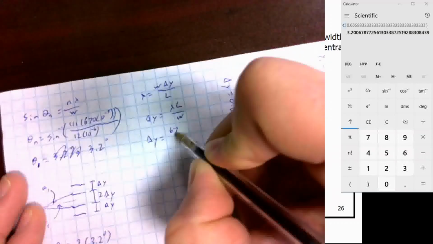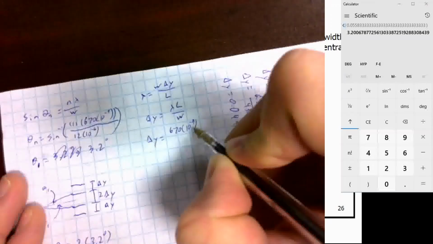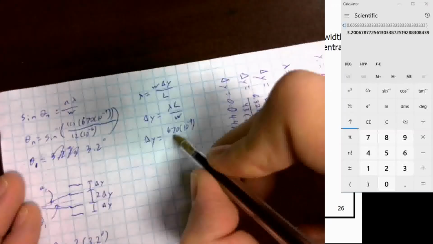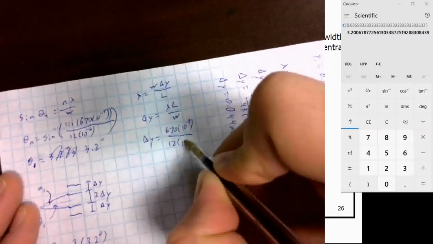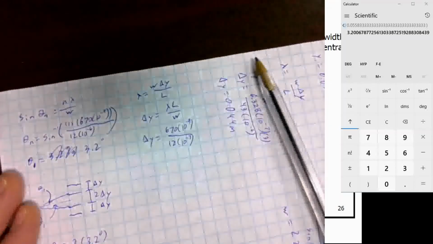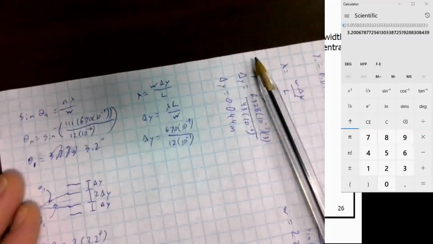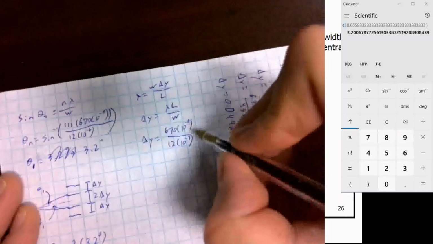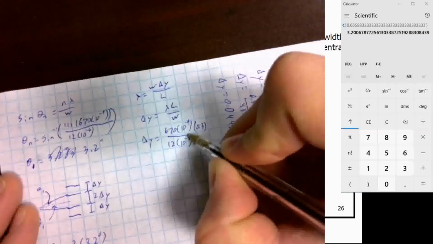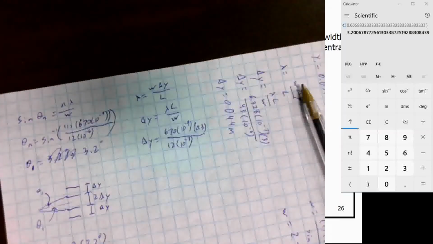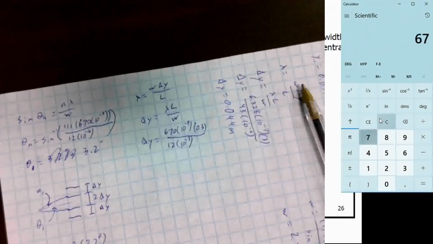So that's 670 times 10 to the negative 9. My W is 12 times 10 to the negative 3. And my L, which I didn't use previously, was 30 centimeters, so I'll put in 0.3. So this becomes 670 times 0.3 divided by 12 divided by 1,000.